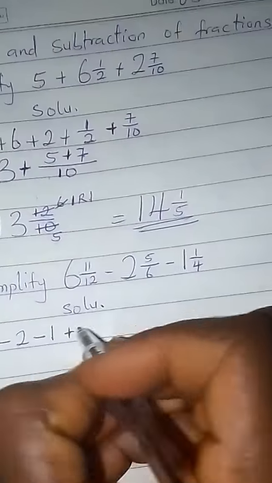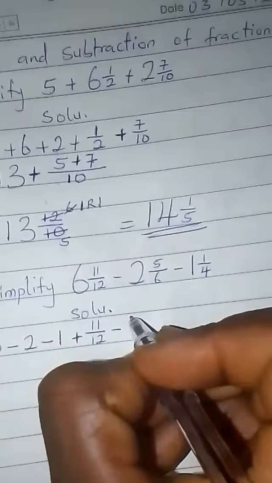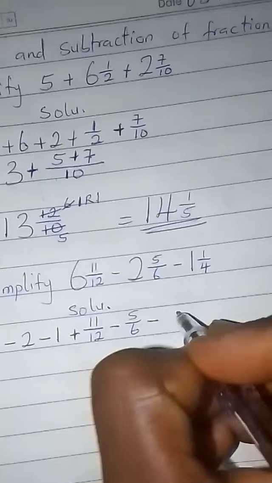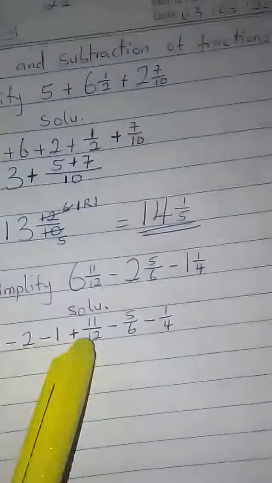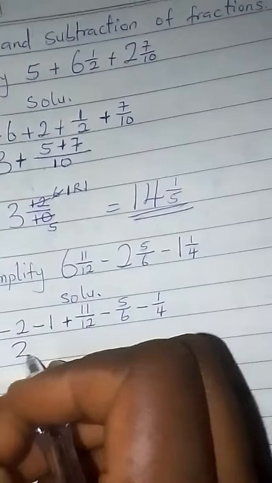Now, there is still plus. I told us that if you have 2 and a half, there is plus here. So plus now, which will now bring in the fractions. So 11 over 12 minus 5 over 6 minus 1 over 4. So we are going to subtract this. 6 minus 2 will give us 4. 4 minus 1 will give us 3. So we have 3 whole numbers.